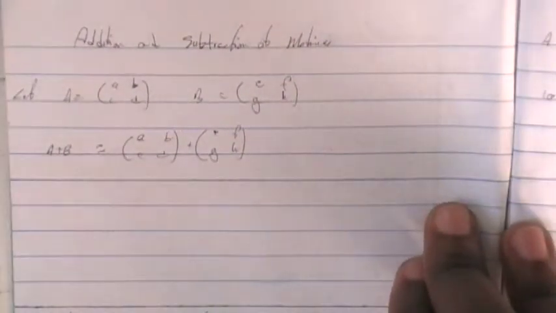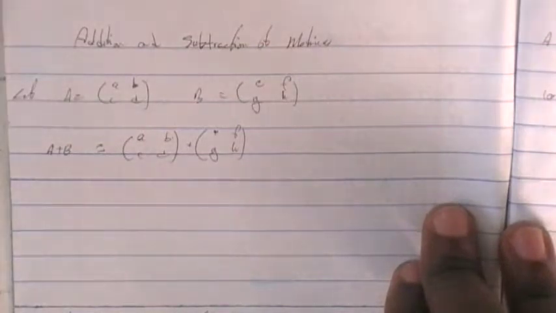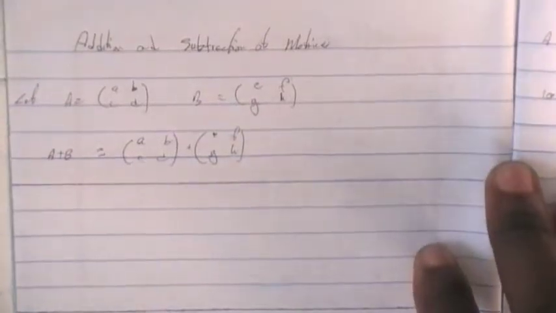Coming over here, we go quickly into addition and subtraction of matrices. Now, the first thing you must note: matrices with different orders cannot be added. Let me say it again. Matrices with different orders cannot be added. So we want to get an illustration here. And how do we add them? We add matrices by adding the corresponding elements.